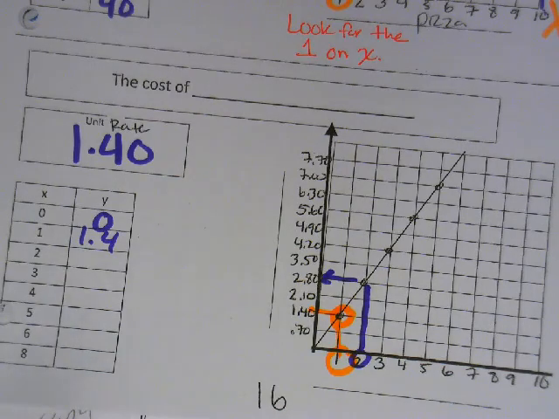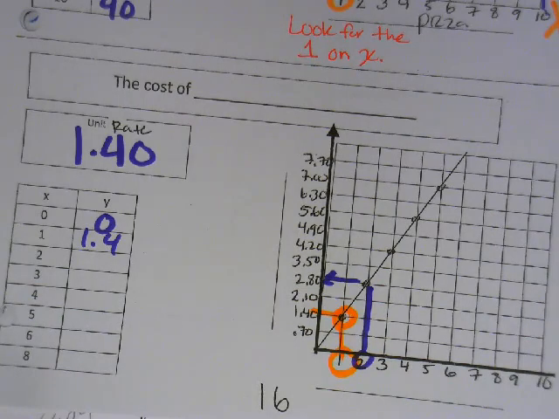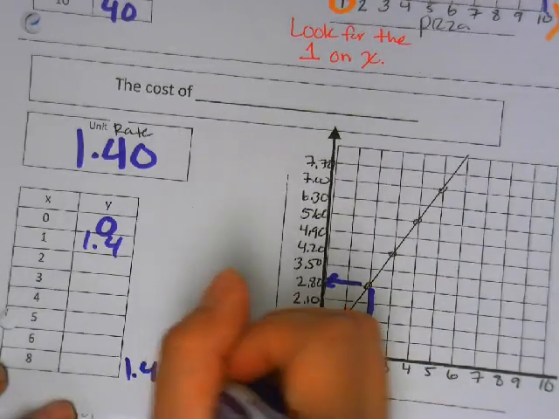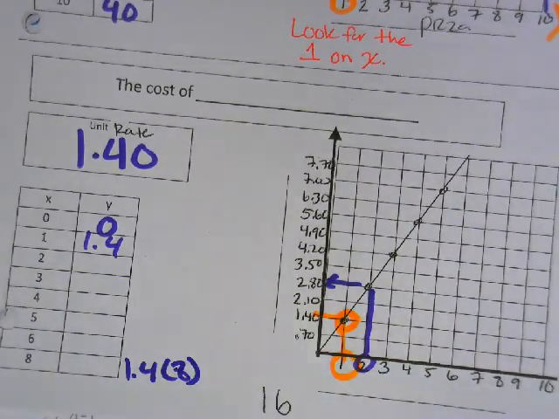All right, 6 and 8. How do I figure out 6 and 8? What did you do yesterday? Multiply. You can add 1.4, or Dylan, multiply by 1.4. So 1.4 times 8. Bella?